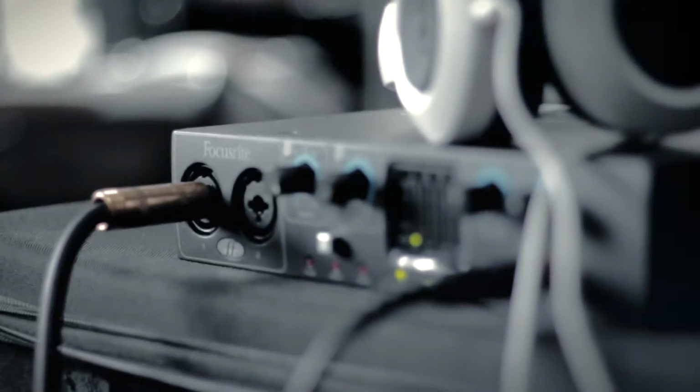This is really going back to the budget recording, because we could go to a studio and record these instruments and have an absolutely perfect sound, but the point of this is to show our budget recording, that we can make a sound just as good. You don't need to go to a great studio to get a good recording.